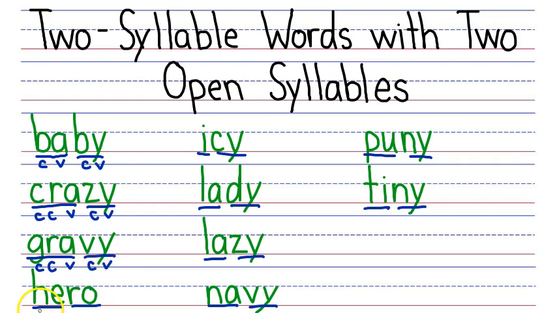In hero, the first syllable has a consonant, vowel pattern. The second syllable has a consonant, vowel pattern. In icy, the first syllable has just a vowel pattern, vowel all by itself. And the second syllable has a consonant, vowel pattern. In lady, we've got a consonant, vowel pattern in the first syllable and a consonant, vowel pattern in the second syllable. And lazy, we see the same thing.